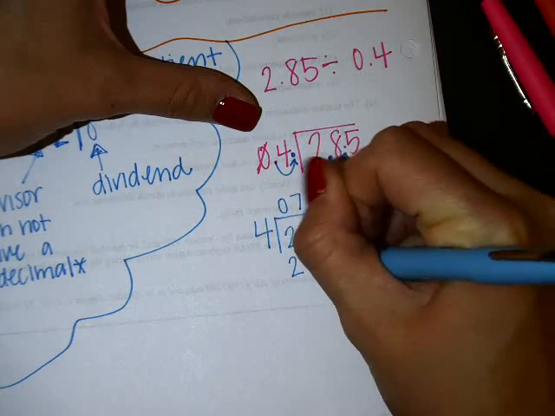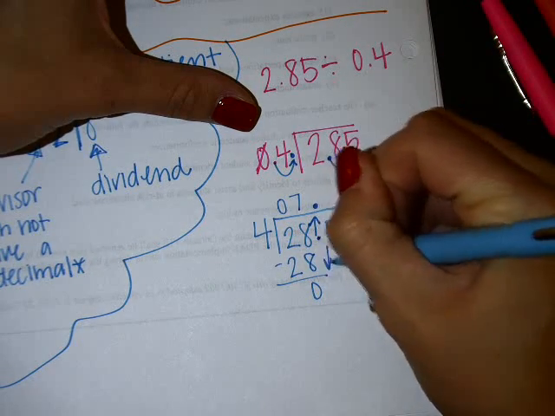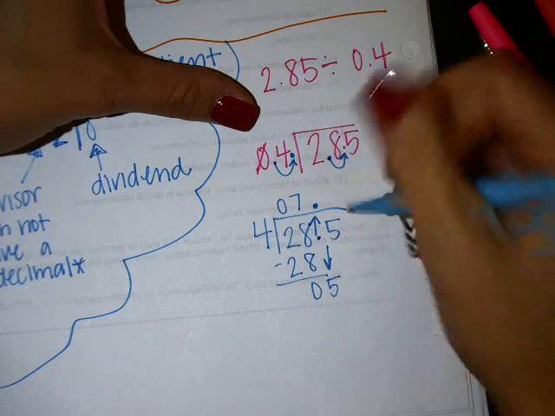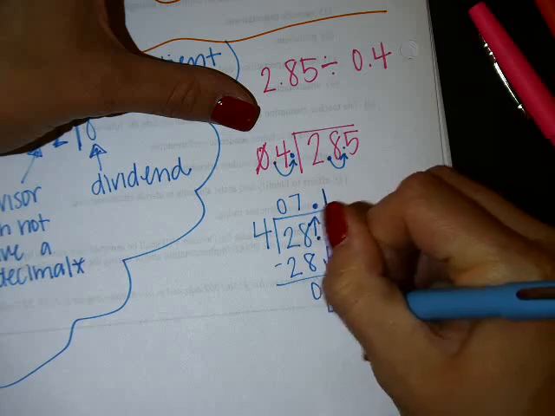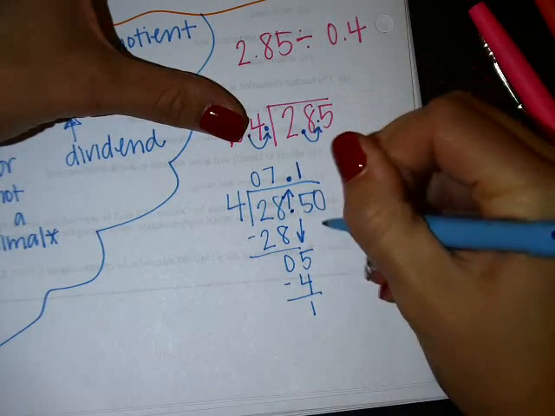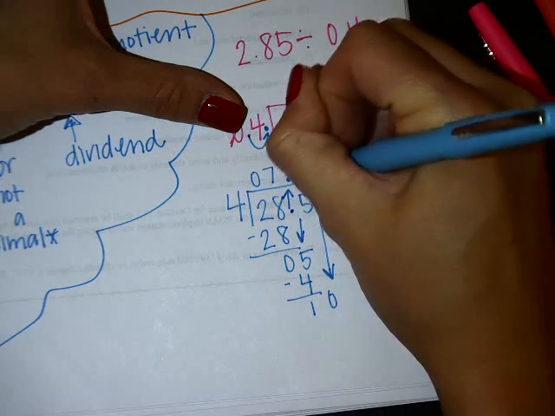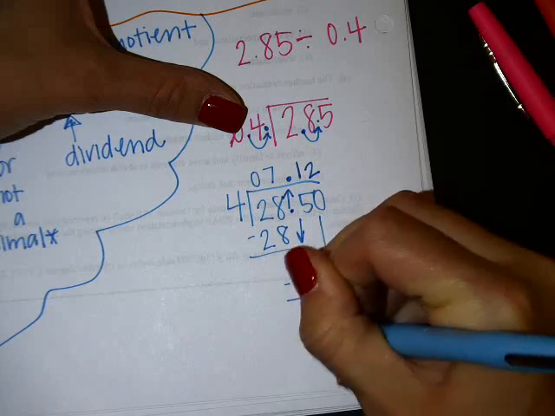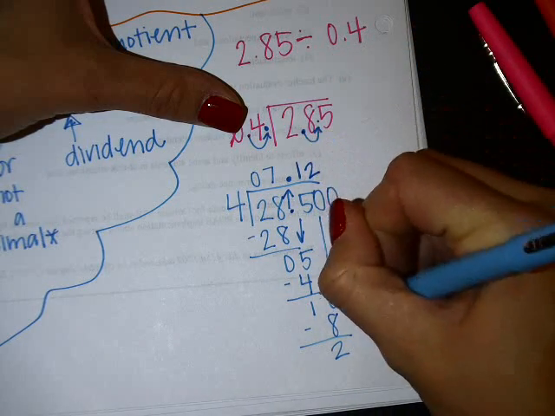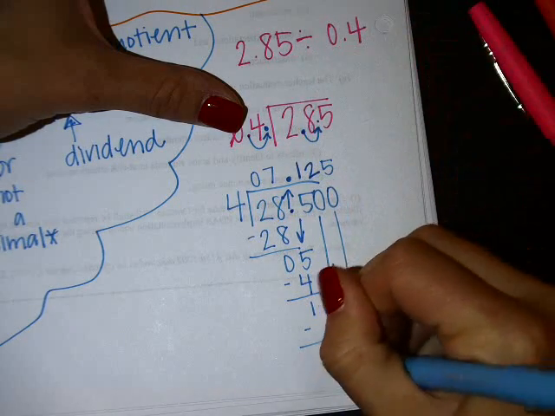Okay, 4 can't go into 2, so I can just put a 0 there. 4 goes into 28 exactly 7 times, and 4 times 7 gives me 28. My remainder is 0. However, since I still have this 5, I drop that down. Really, I have a 5 left. Okay, so 4 can go into 5 one time, giving me 4 with a remainder of 1. So I add a 0 and drop it down. 4 can go into 10 twice. That gives me 8 with the remainder of 2.